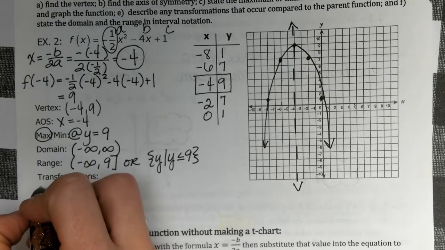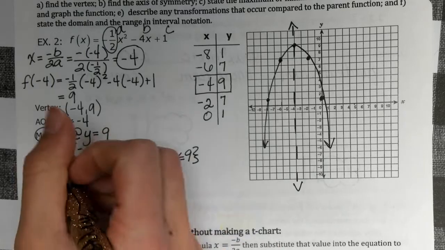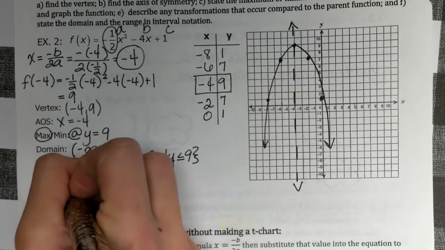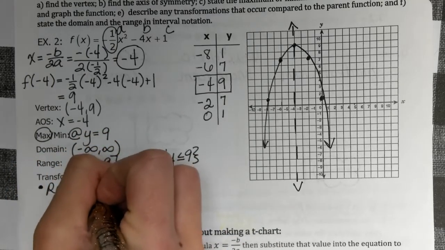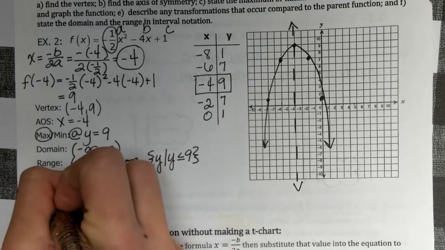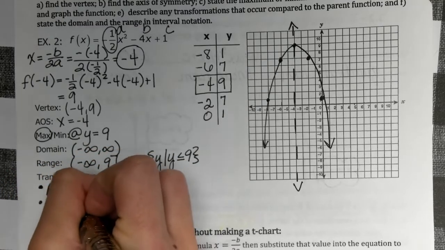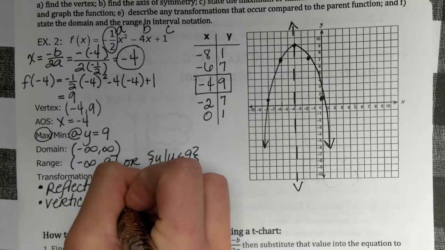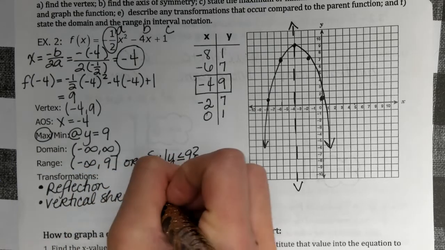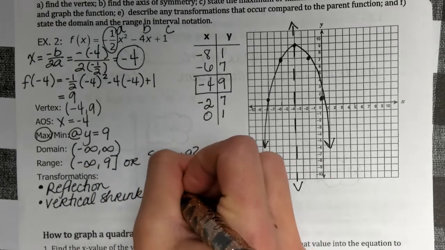Okay, my transformations. Reflection, because of the negative. Vertical shrink by a factor of 1/2.